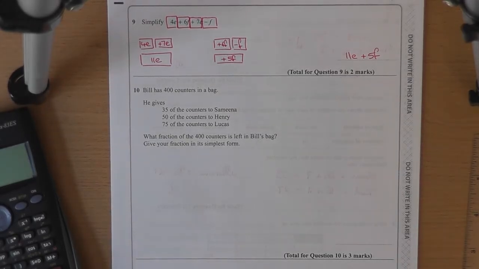Question 10. Bill has 400 counters in a bag. He gives 35 of the counters to Samina, 50 of the counters to Henry, 75 of the counters to Lucas. What fraction of the 400 counters is left in Bill's bag? Give your fraction in its simplest form.